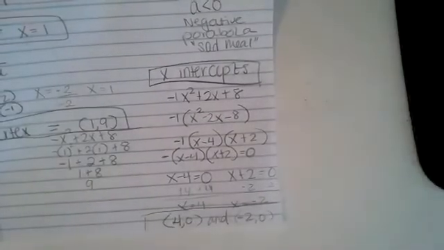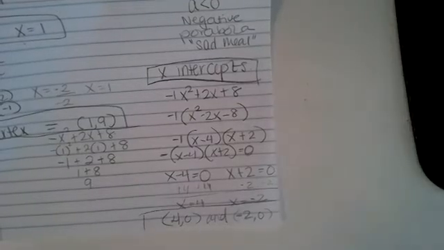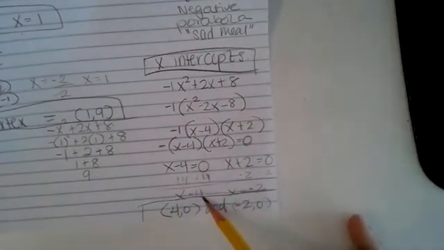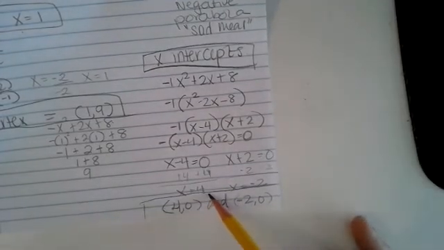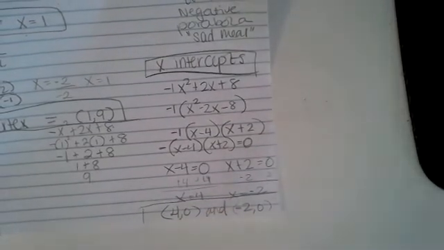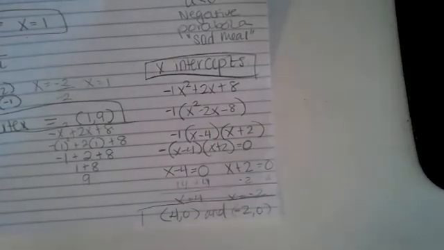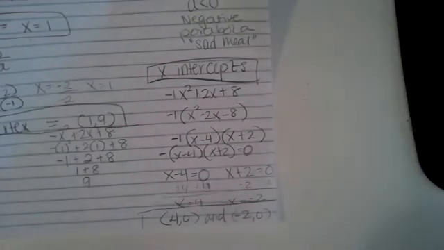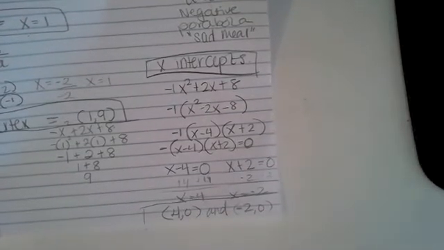The only thing I really want everyone to re-watch is that the only time I factored out the negative was when I was doing the factoring part, because when we're factoring, we want our a to be 1 or larger, not a negative. Does everyone understand that? Okay, for everything else, it did not matter.